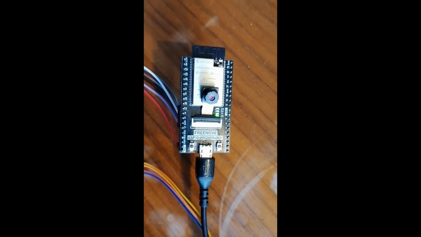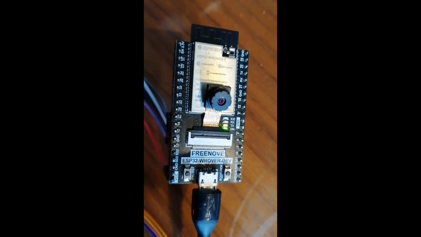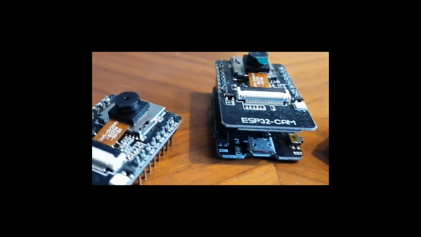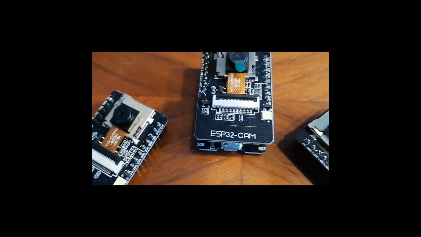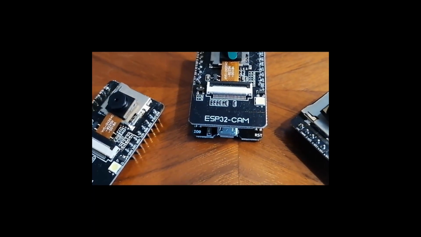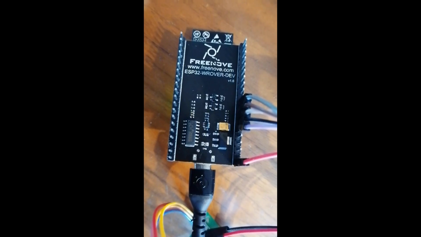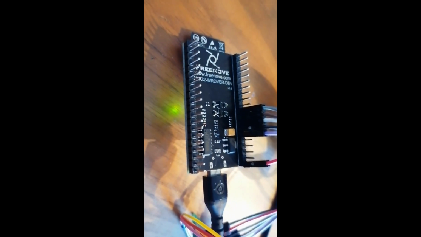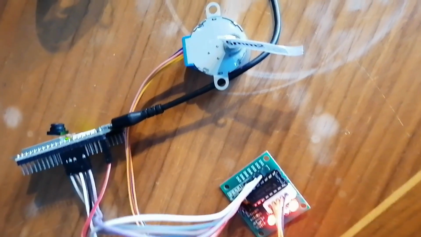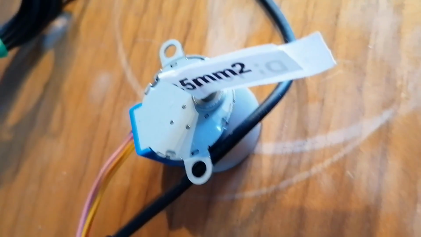Let us first take a look at what we need for this tutorial. I will be using the Freenove ESP32 rover module, but the ESP32-CAM will also work, as well as any other ESP32 powered board. The reason why I'm using the Freenove version is for its ease of use, as well as the number of exposed GPIOs. To control a stepper motor, we will need at least one pin for each coil. We also, of course, need a stepper motor with its corresponding stepper driver.